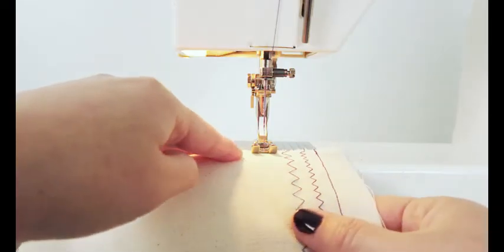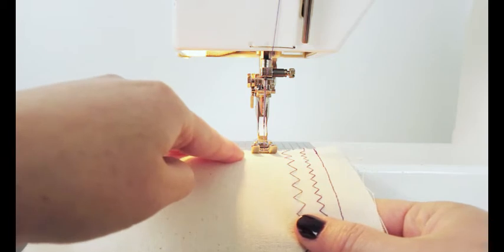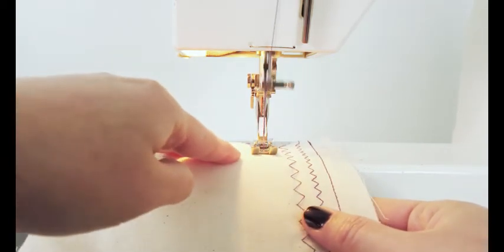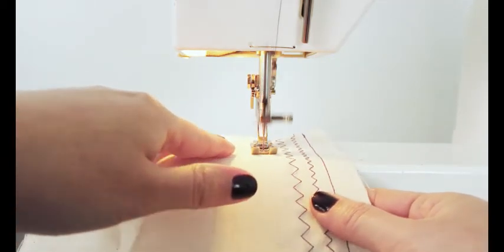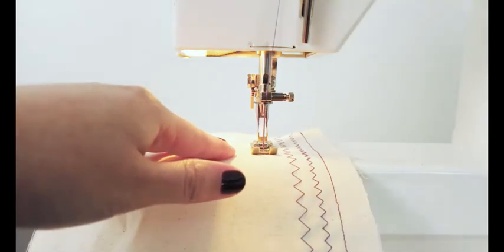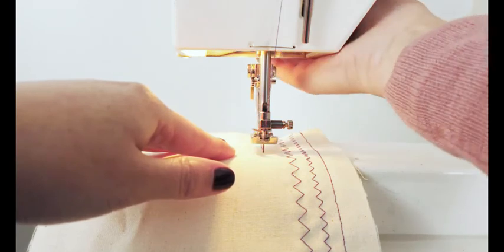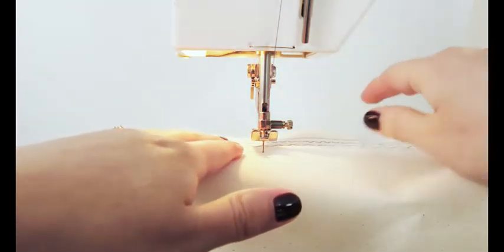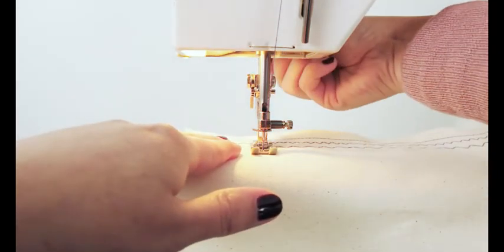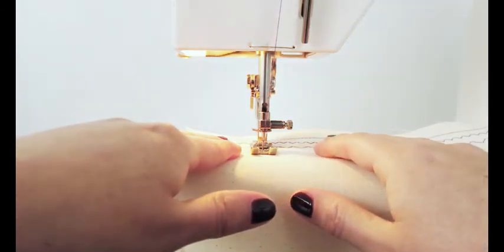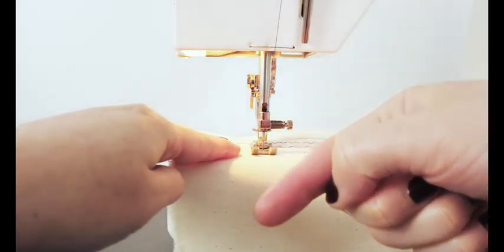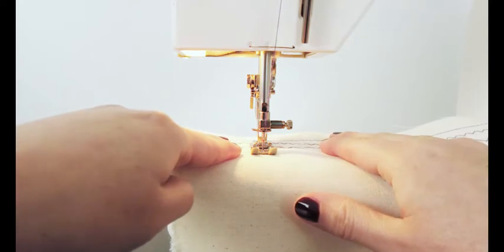And we're going to go forward. We're going to put the needle into the fabric using the hand wheel. We're going to put the presser foot up, turn the fabric around in the direction that you want to go, so we're always going to be going forwards towards you.